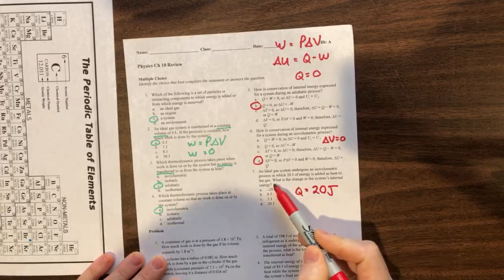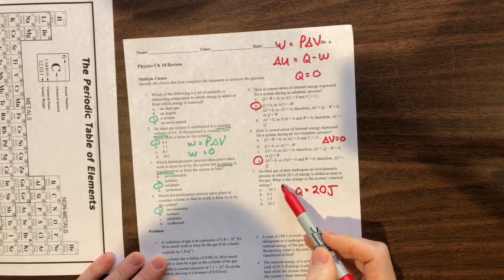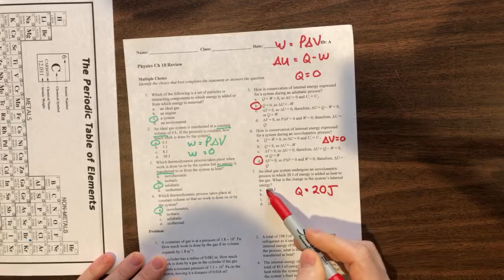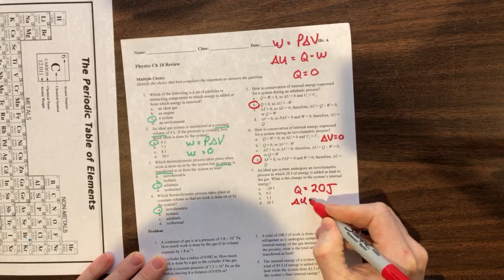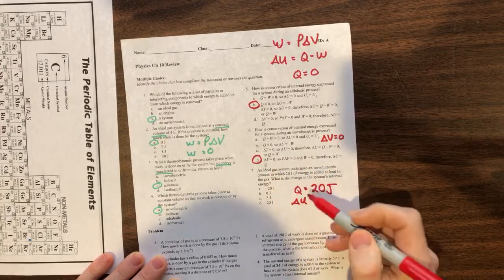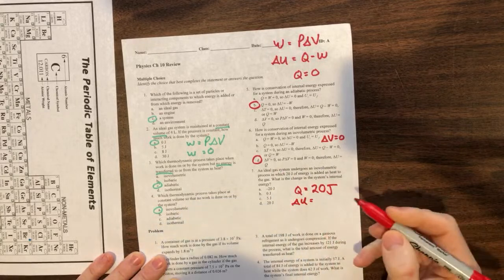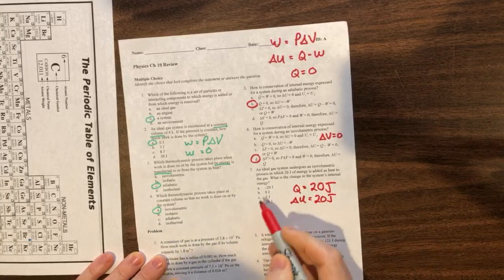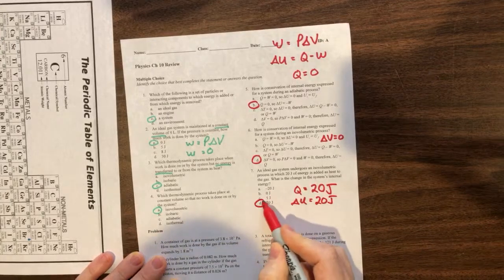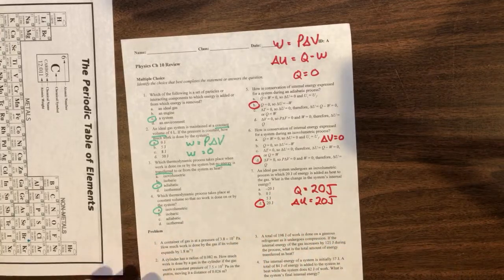The question asks, what is the change in the system's internal energy? They're asking for delta U, and we already know that delta U equals Q in an isovolumetric process, so that's going to be 20 joules also. Not negative 20, but 20, so 7 is going to be D. Okay, so that's the multiple choice for these.